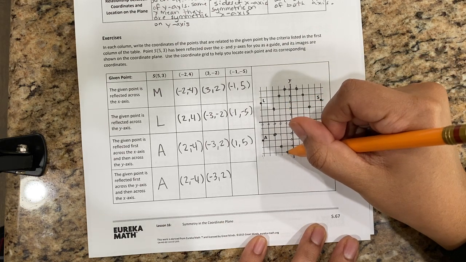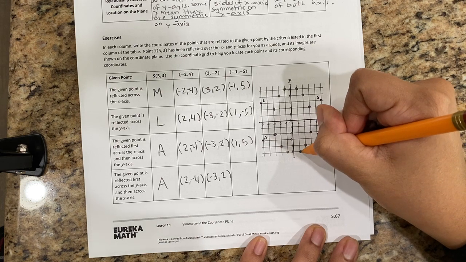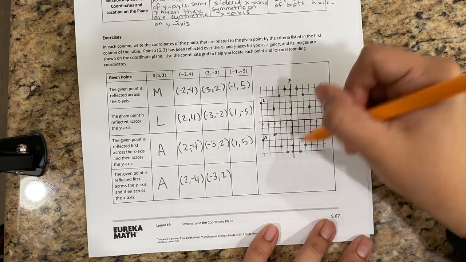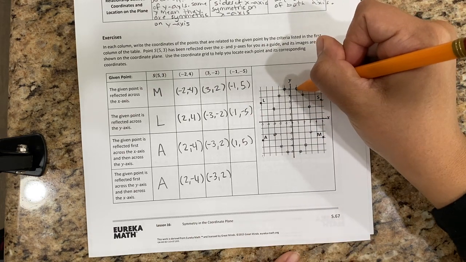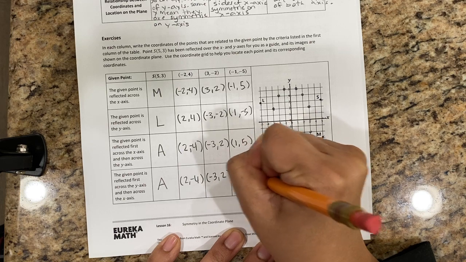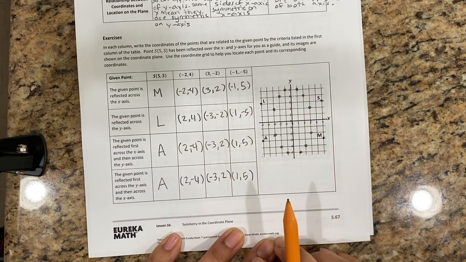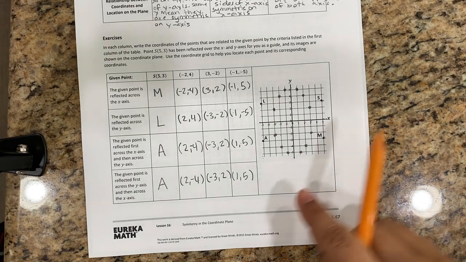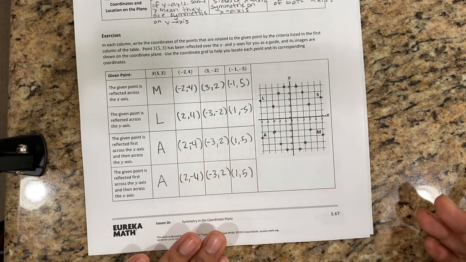Okay, that means 1 unit to the left goes to 1 unit to the right now. Now across the x, which is this line, 5 units down, so we go 5 units up. We go positive 1, positive 5. And I was right. It reflects the same points as this. When you go across both axes again, you come across the same point.